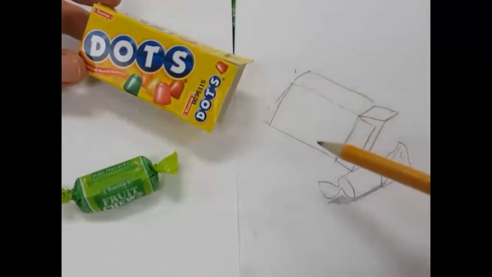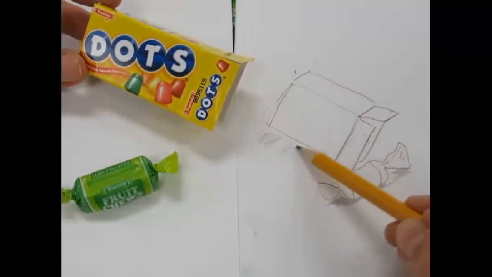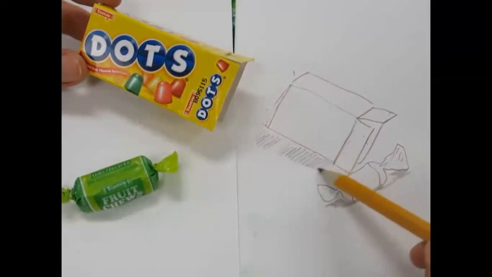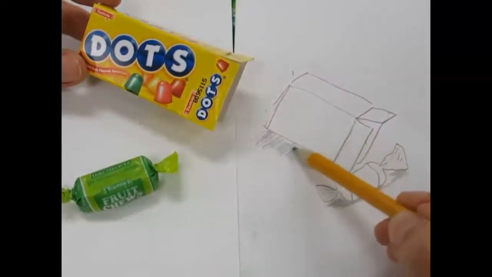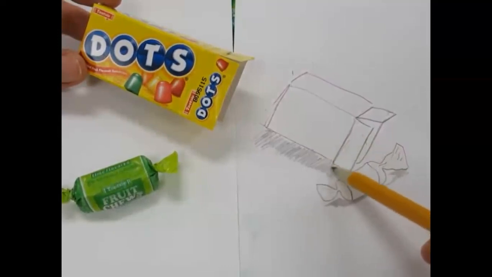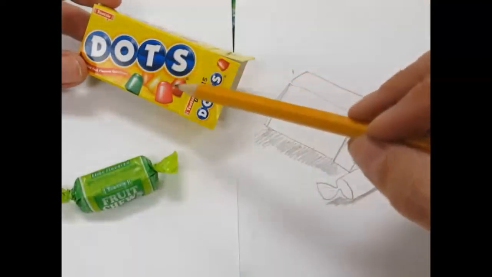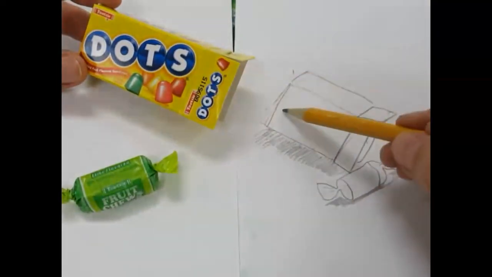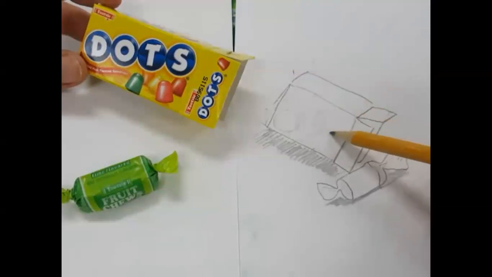Now I can go back and I see a shadow to show that this is also sitting on the table. But I don't want it to look like it's floating, so make sure your shadow goes all the way up to your piece of candy. And now comes the fun part. Now you can focus on the different designs that are on the box and the different colors you might want to use. This is just a sketch, so remember it can be quick and you should have a good time when you're doing it. You should have fun.